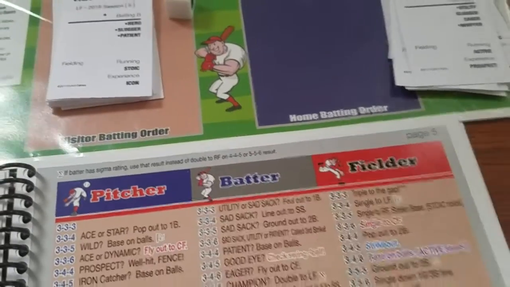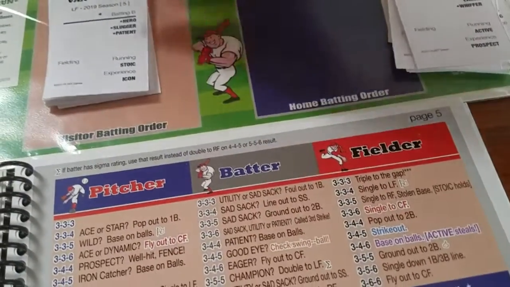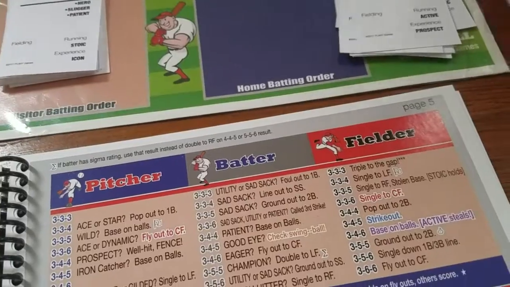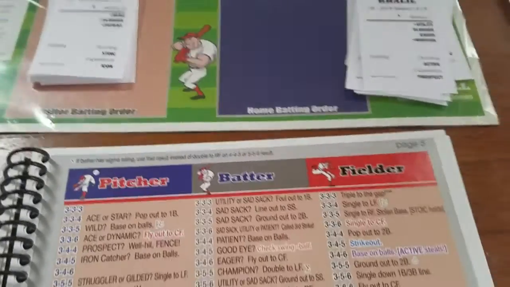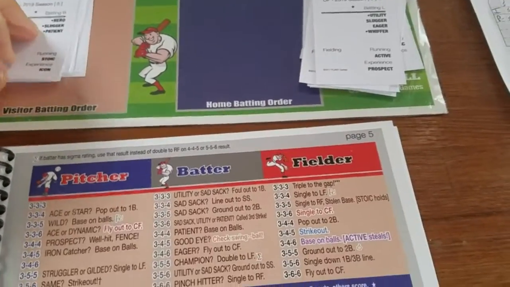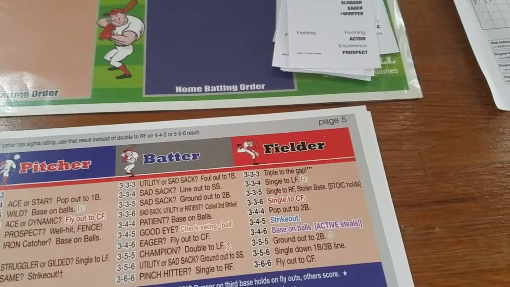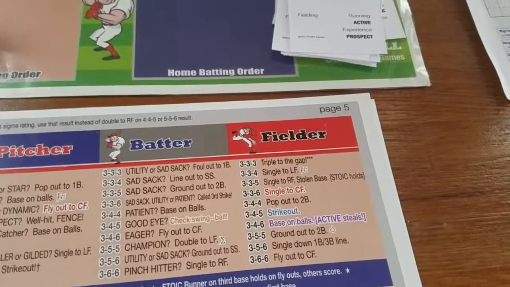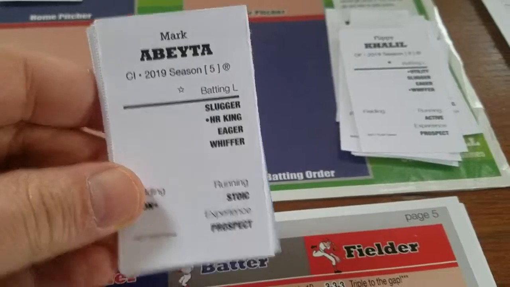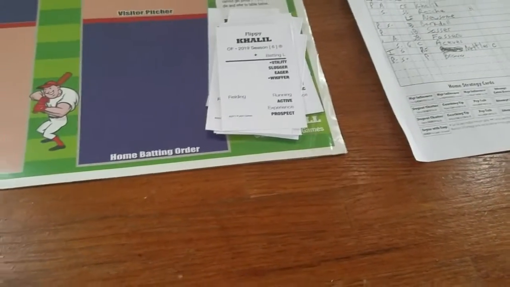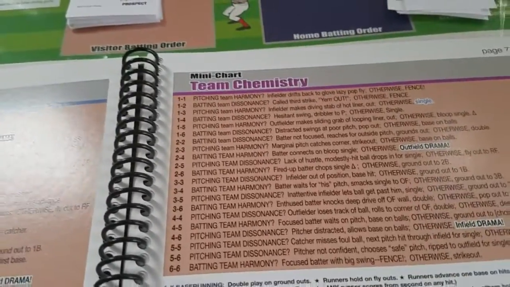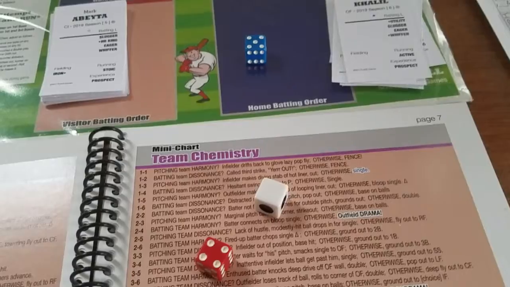And again, that's in purple. So again, we're going back to the chemistry chart for the next at-bat. So the next at-bat will belong to the first baseman, Mark Abeta, is how I pronounce it. Don't know what Keith's official pronunciation would be, but that's just what I'm going with. All right, so we'll see if they're harmonious or not. They are not. Both teams are now neutral.